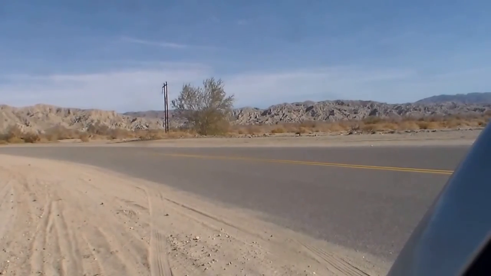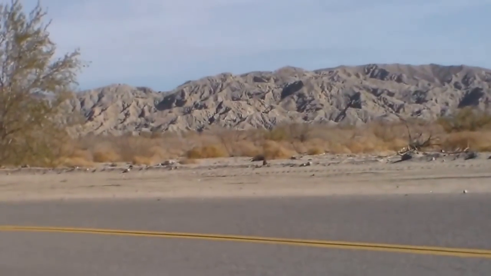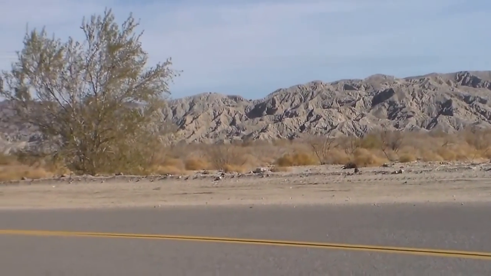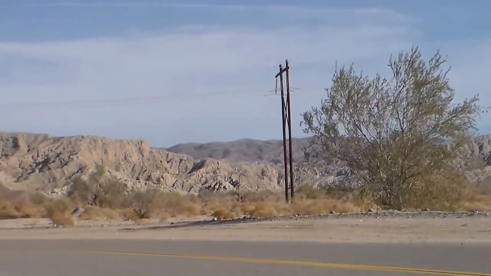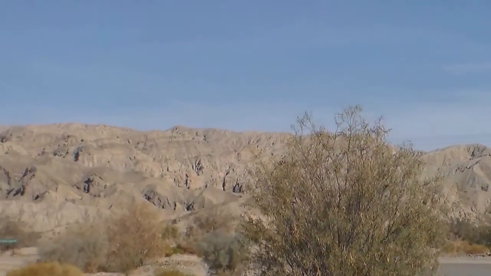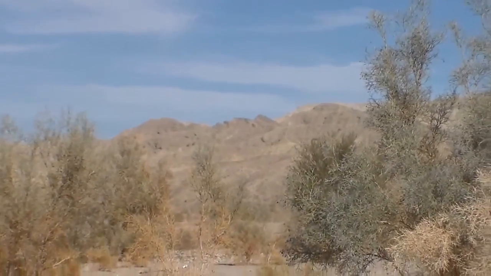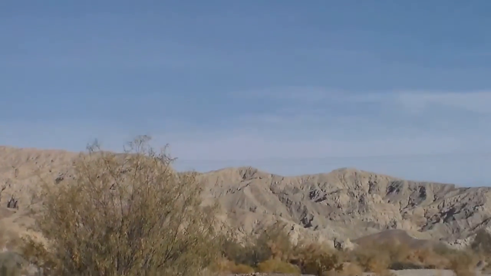Here's what the fault looks like from a distance. Looks a lot like it does in Moreno Valley and up through Ritchie Canyon. This is what the fault looks like from a distance, and we were in the fault zone.